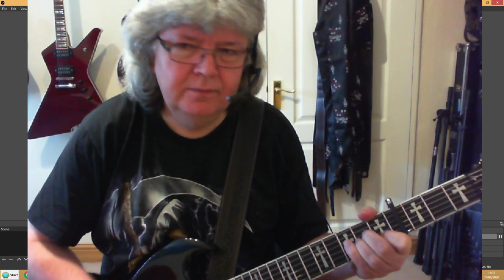And interestingly, this is how they play it acoustically. So they play the open chord positions with the capo on the 4th fret.